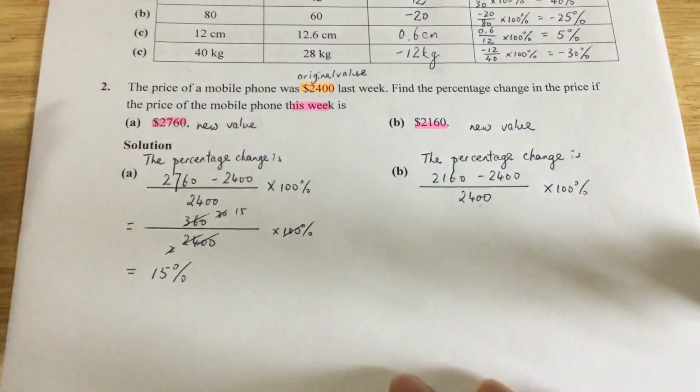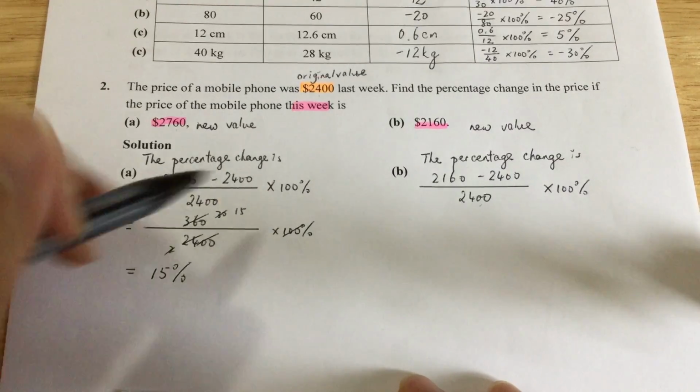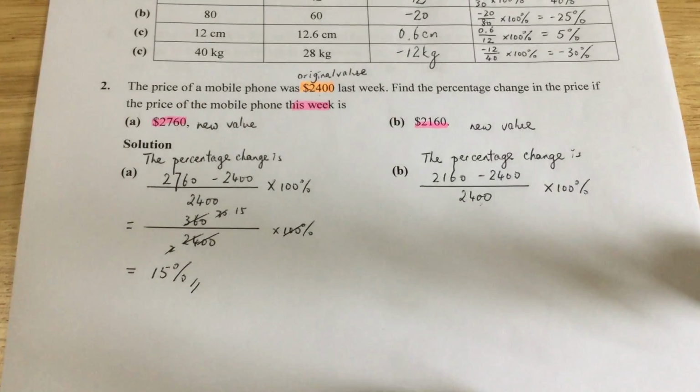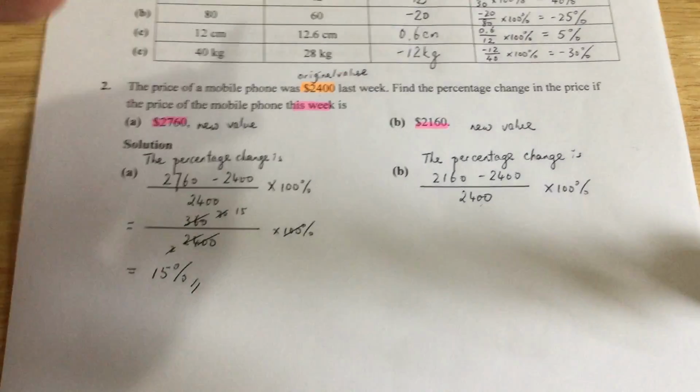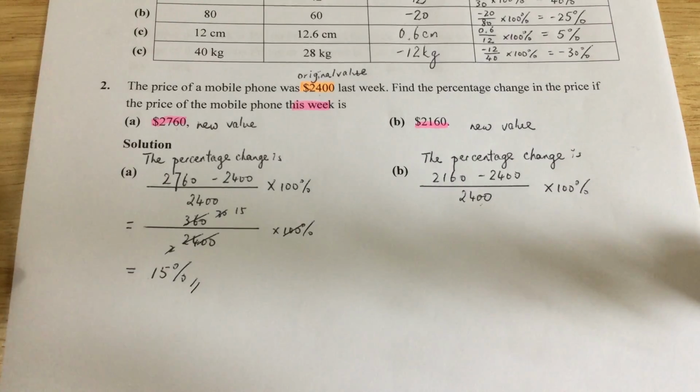So the first one is 15%. This time it is an increase because you will see the positive sign here. So the percentage change is 15%. That means it's an increase. Okay, what about this one? This one is a negative. So I pause 5 seconds here. Okay, you can look at this part first.